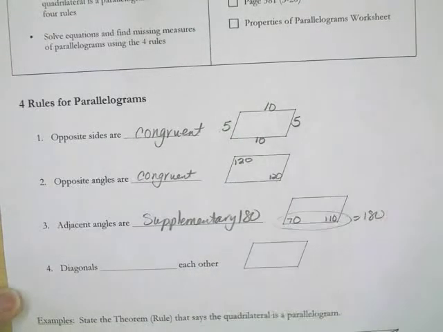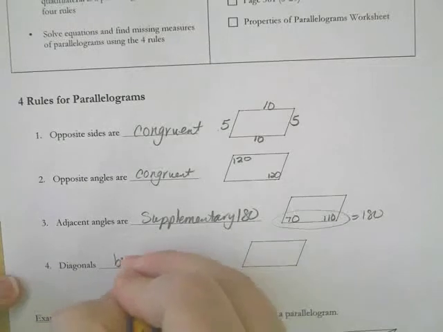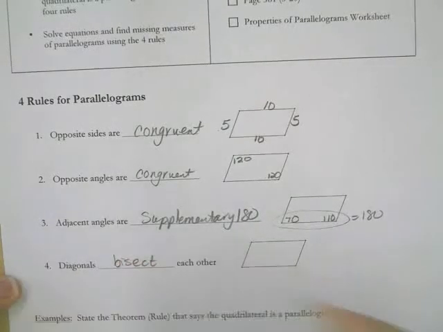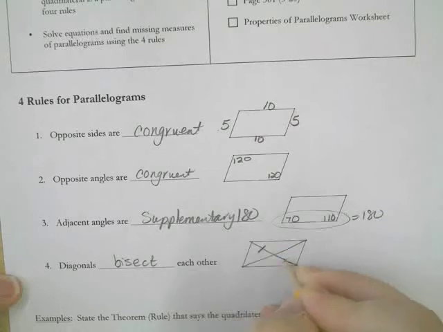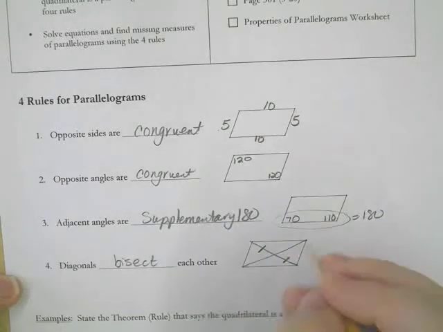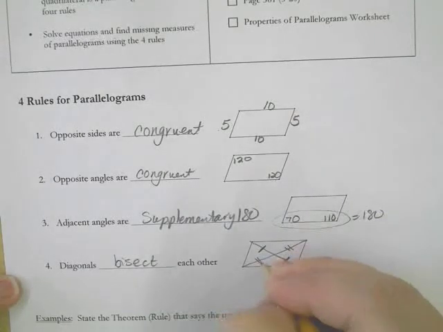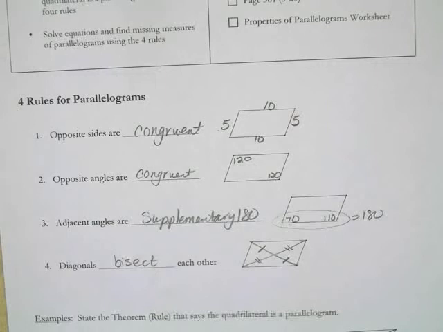The last rule is that diagonals bisect each other. Okay? So we cut them in half, and so I know that this diagonal is equal to that part of the diagonal, and then the other one's the same also. Okay? So we're using those basic 4 rules. You're going to have problems that say state the theorem, but stating the theorem, I'm not requiring that. I'm just making you state the rule that it is. Okay? So here's some examples.